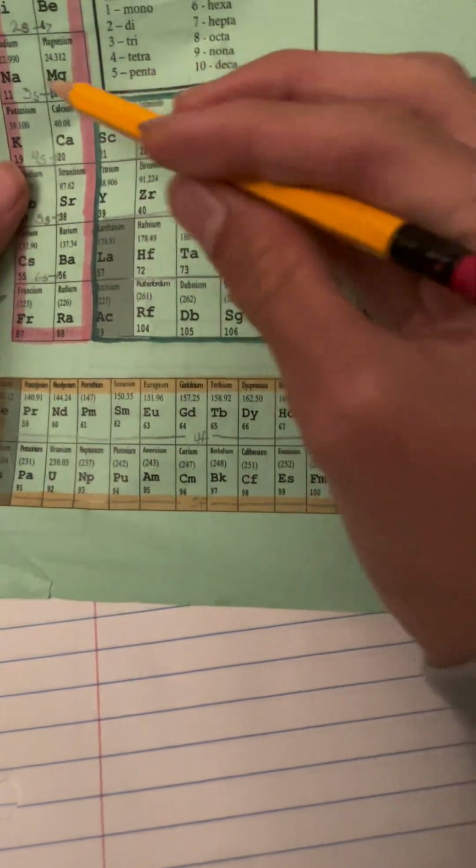So let's do a harder one. Well, not much harder, but more difficult than this one. MgCl2. Oh, there's a 2 in there. Oh my gosh. So Mg, as you can see, has a cation of +2.